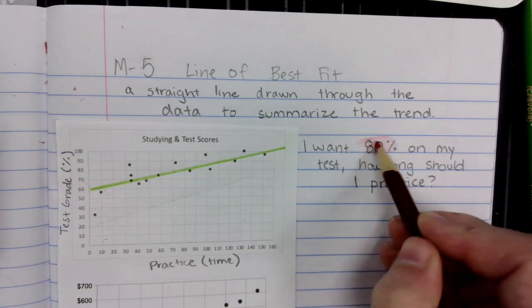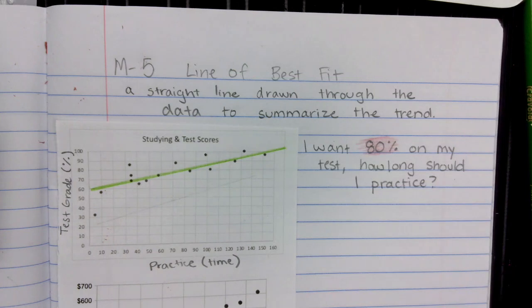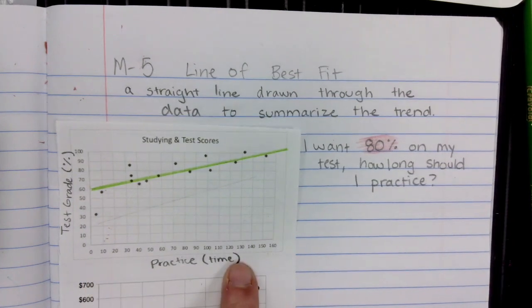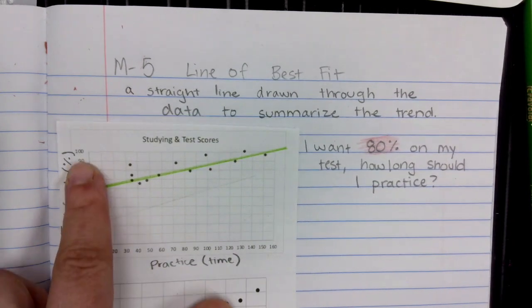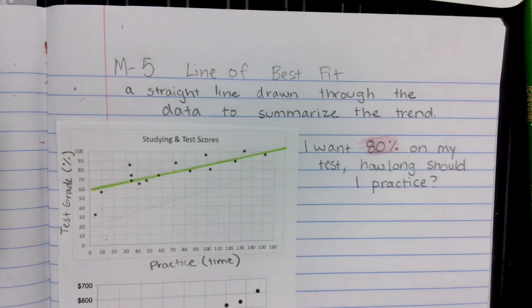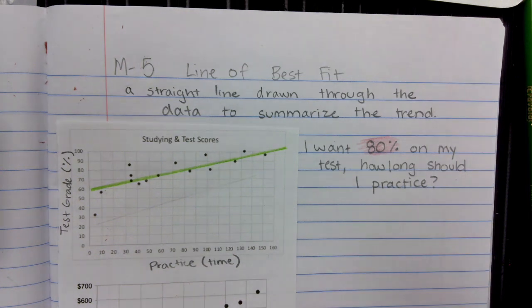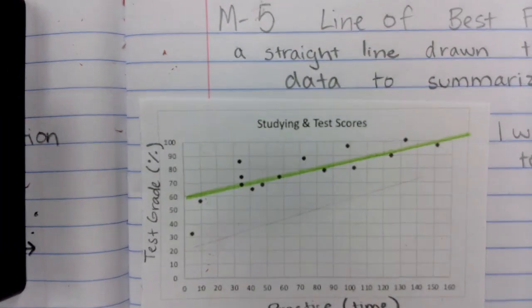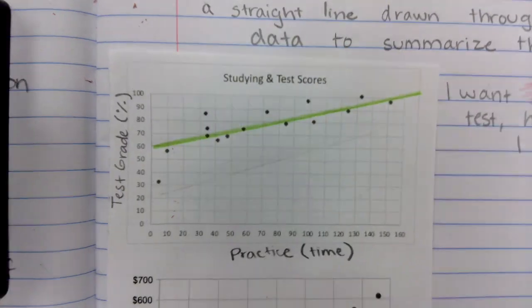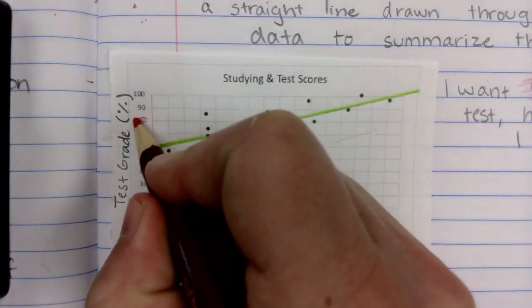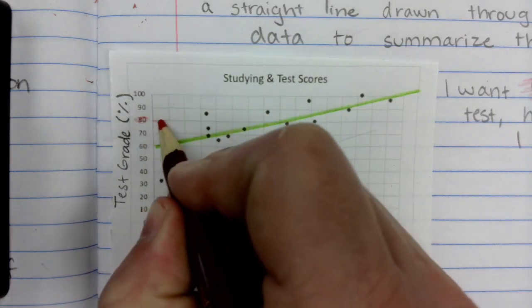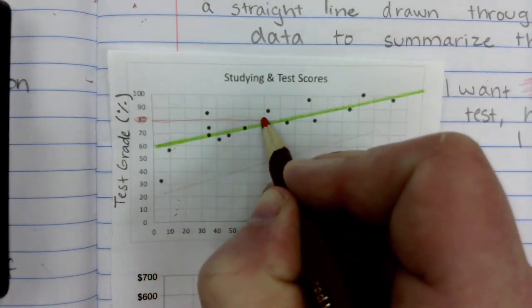Where would I find that 80%? On the y-axis. I'm going to zoom in here. Okay, I'm at my 80% here. I'm going to follow that 80% across to where it hits my line, not to where it hits a point. I want to use my line of best fit so that it's averaging with that trend.